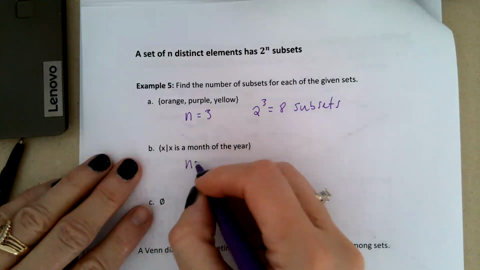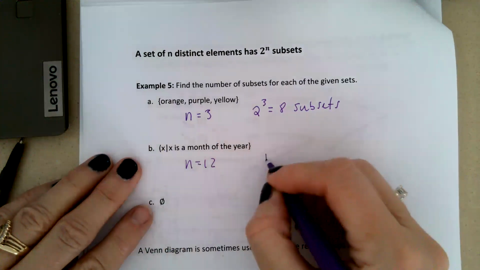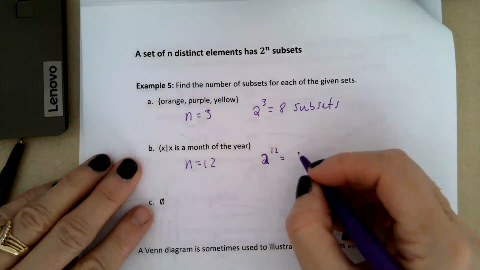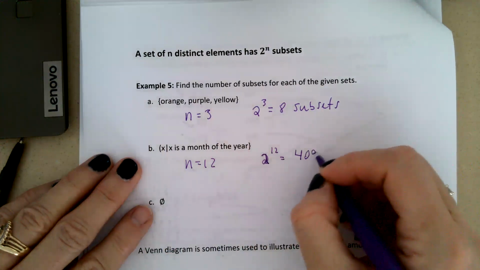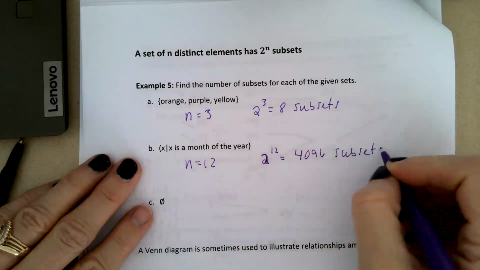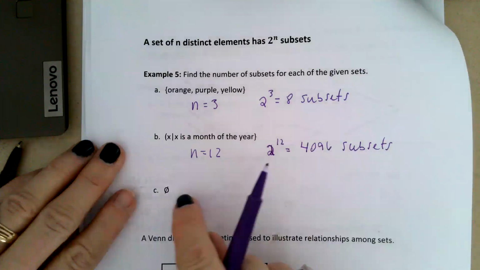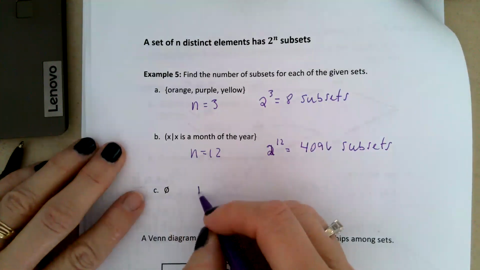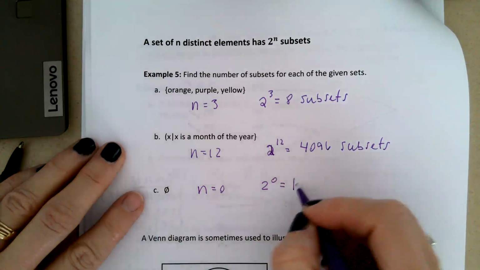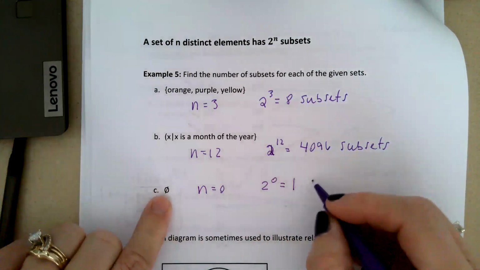So that means because there's 12 months in a year, we have 2 to the 12, or 4,096 subsets. And then the empty set means that n is 0. So we have 2 to the 0, or 1 subset, and that's just the empty set.